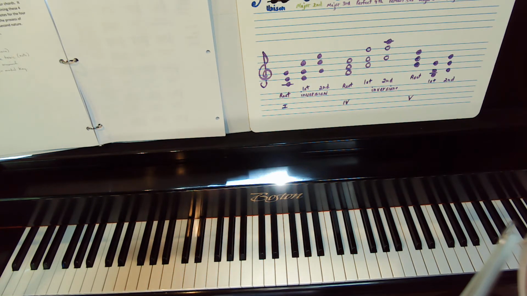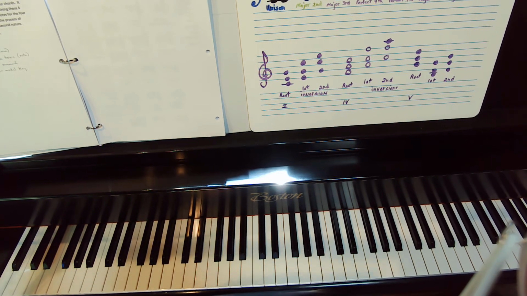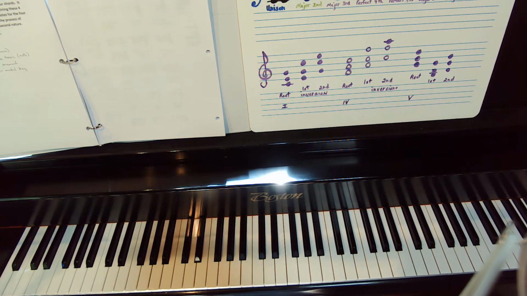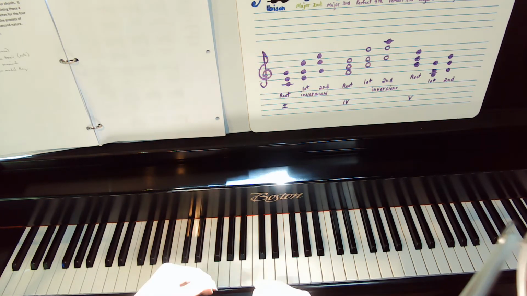The subdominant and the dominant and the tonic are used in what's called a cadence. And a cadence is a group of notes and chords that usually end a piece. And sometimes it's the amen cadence. So it could be 1, 4, 1.